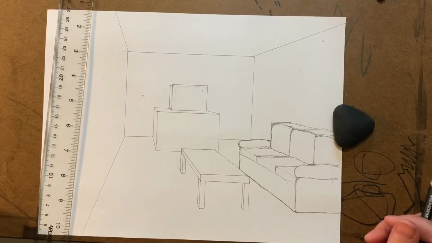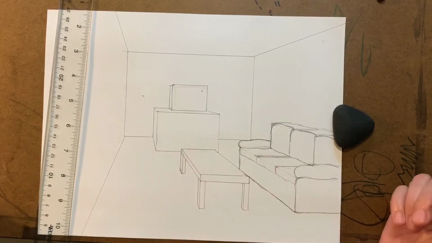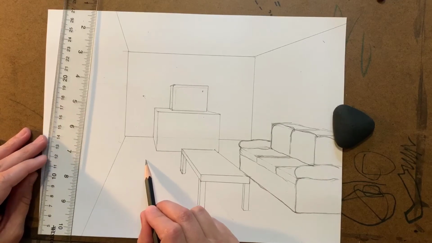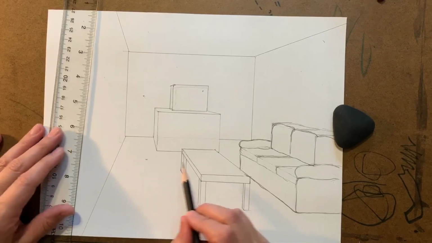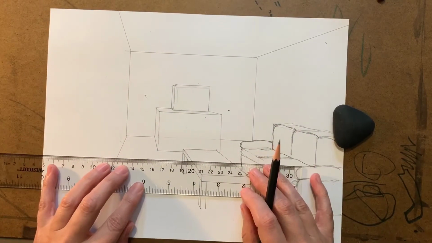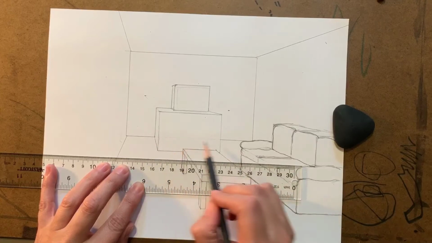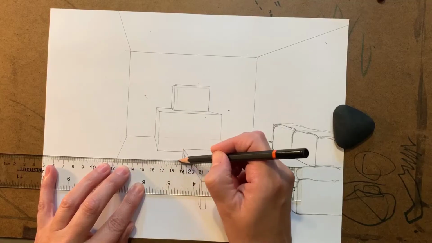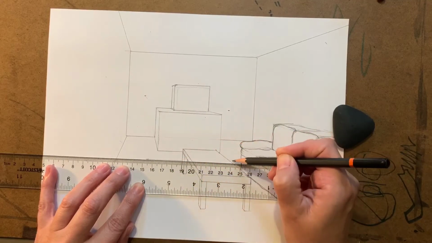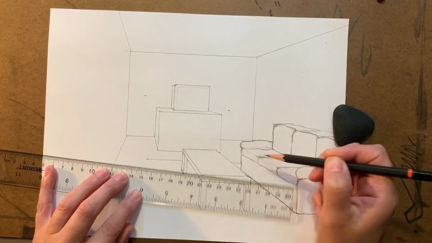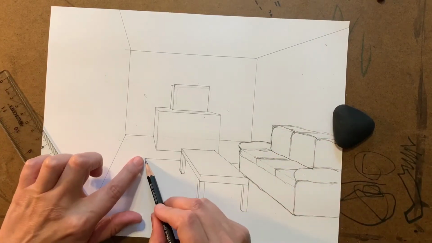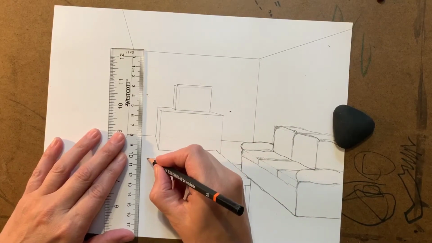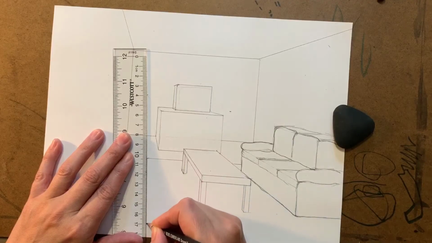So what if we want to put a rug underneath the coffee table? Let's do a rug. So let's say we want the corner to maybe come to here. And let's just draw the back side of the rug first. So it's going to be parallel with the edge of the wall, or the floor, where the floor meets the wall. So a true horizontal. We want the coffee table sitting on the rug, and let's put maybe part of the couch on the rug too. Now, the side of the rug is going to go to the vanishing point. So I'm going to line that up with the vanishing point and draw this line.